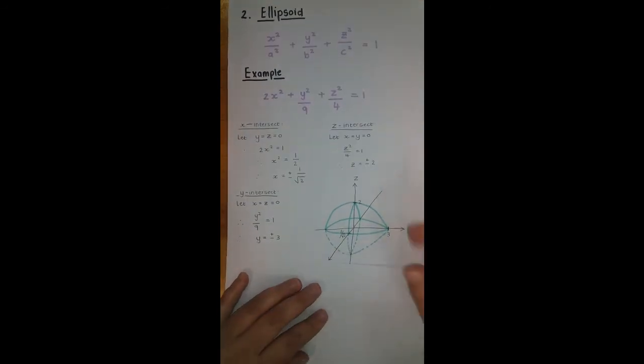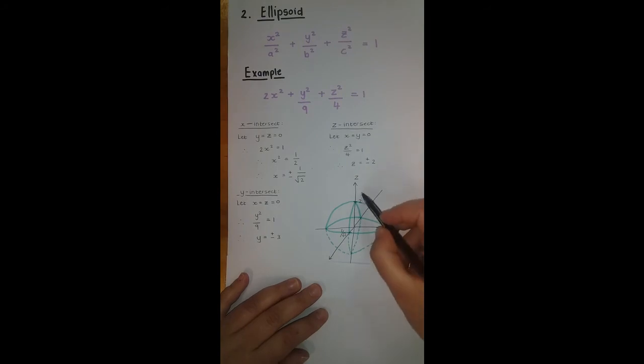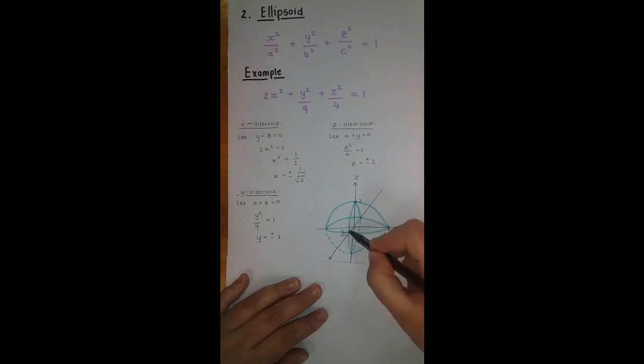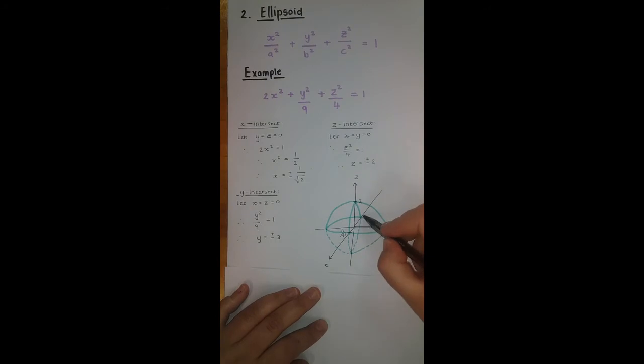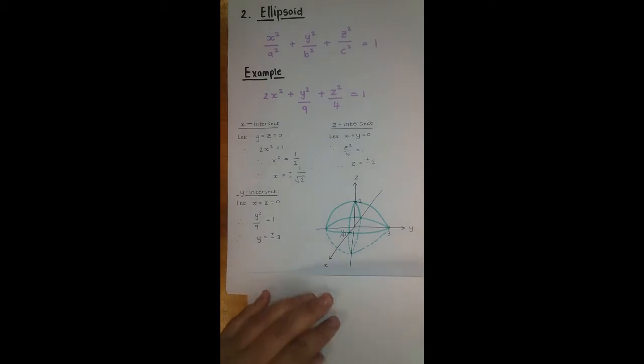So then when you sketch it, you'll find that your z intersects at 2, your y intersects at 3, your x intersects at 1 over square root 2, but also on the negative sides as well. And then you'll have an idea of what this surface might look like.